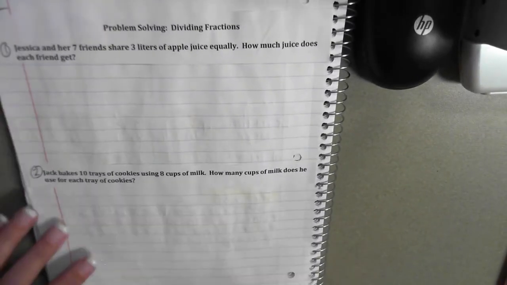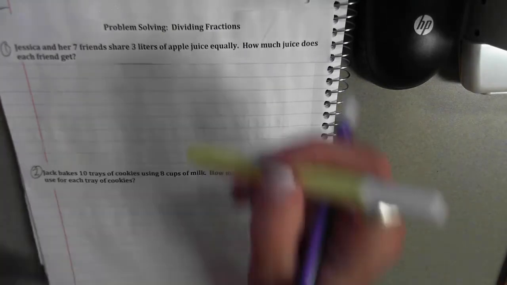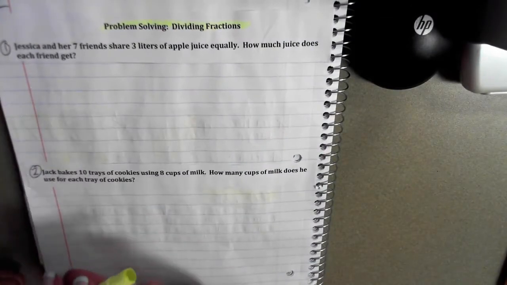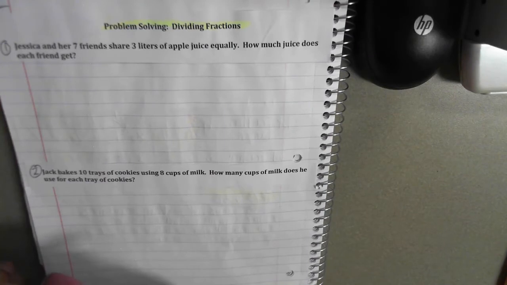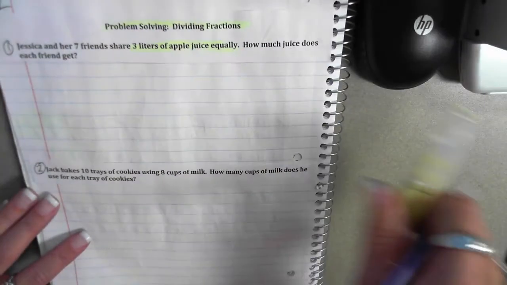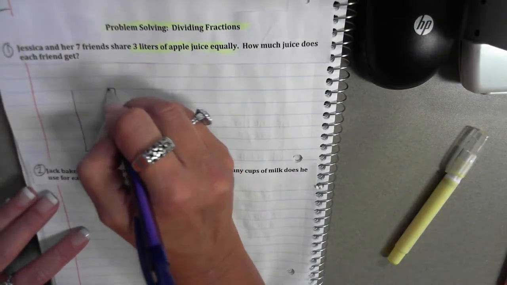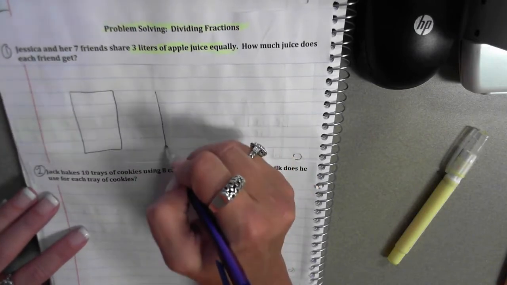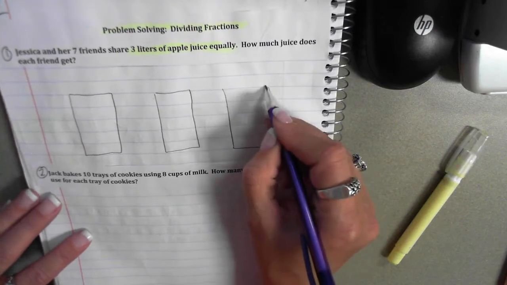All right, problem-solving dividing fractions. We have Jessica and her 7 friends share 3 liters of apple juice. Now, when you're dividing fractions, you need to make sure that you find out what's your whole. What are you dividing up? So we're dividing up the 3 liters of apple juice. So that's what we're going to make our wholes. So here's 1 liter, here's 2 liters, and here's 3 liters.